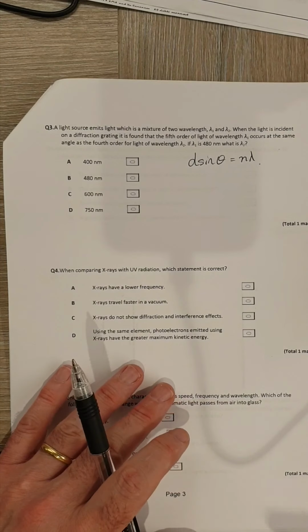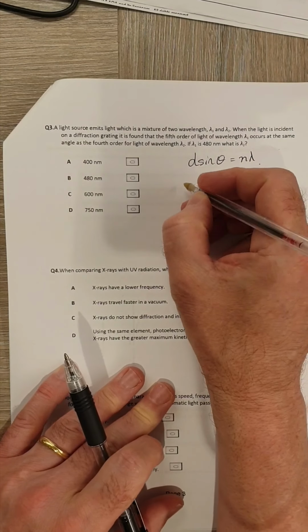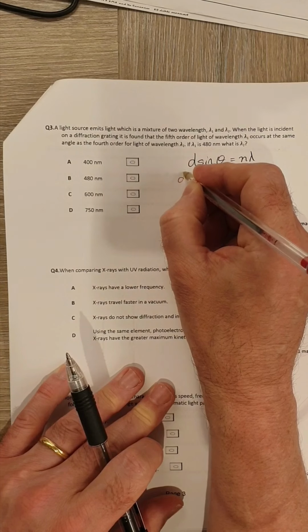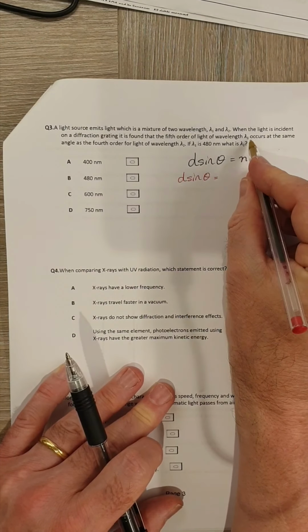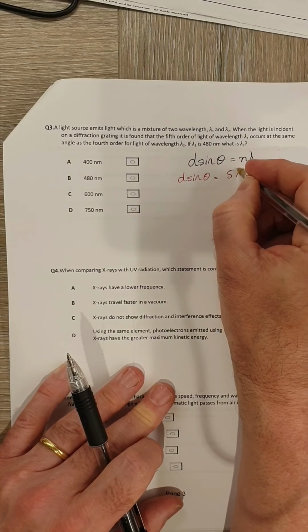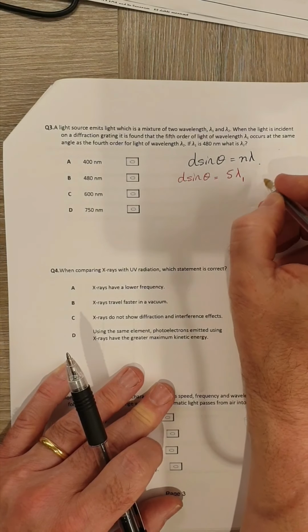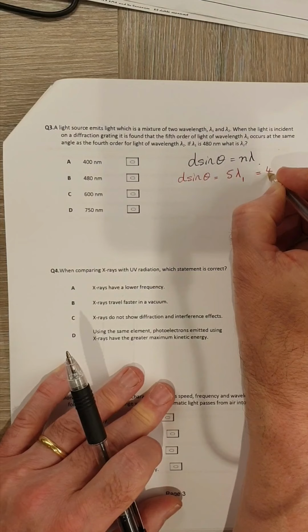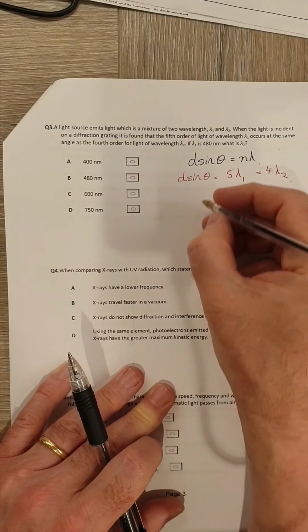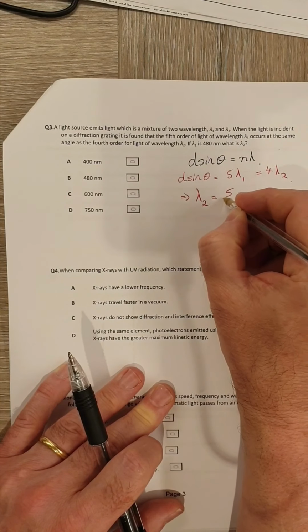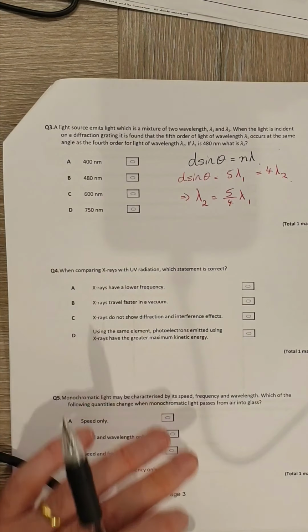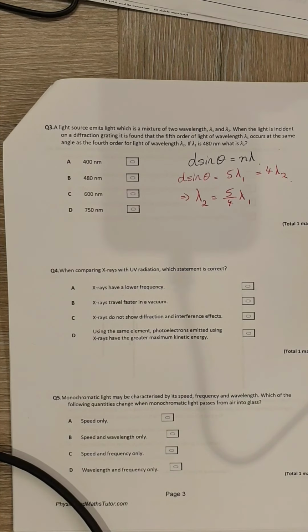Now what we were told is that the sine of the angle is equal to 5 times the first wavelength, and that's also equal to 4 times the second wavelength. So that means the second wavelength is equal to 5/4 times the first wavelength.